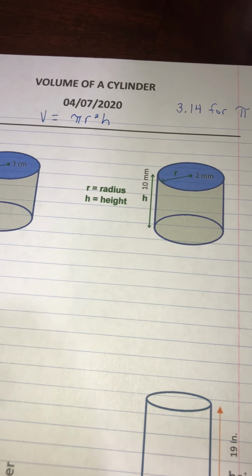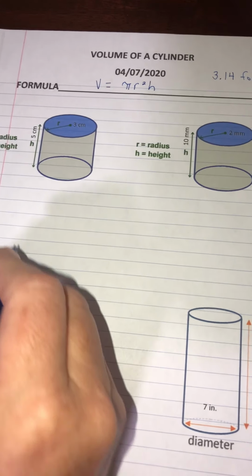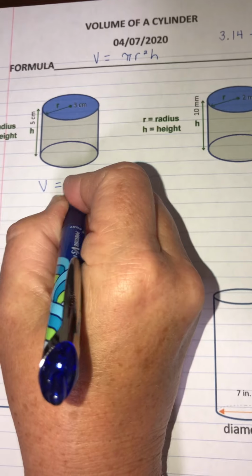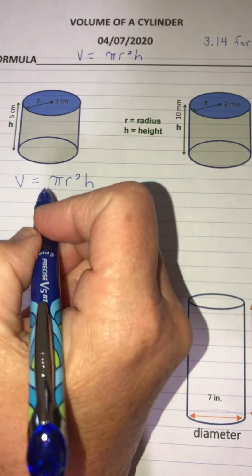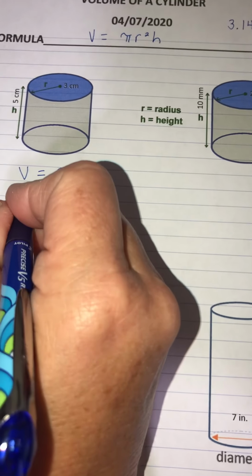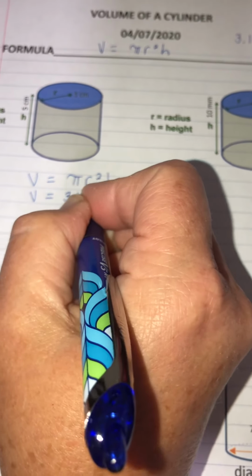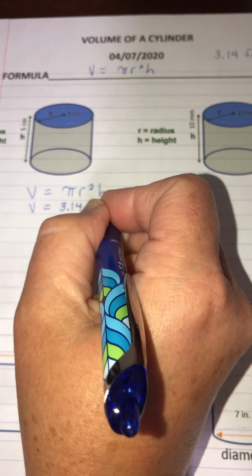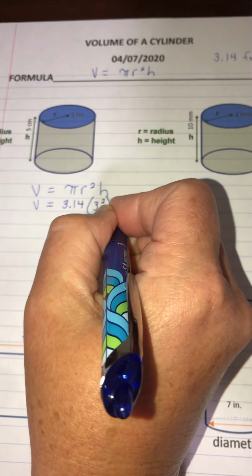So I'm going to write all of the formulas as I go, like I did before, because it helps me to keep my work in place. So volume equals pi times the radius squared times the height. You can see in this one the radius is 3 and the height is 5. So V equals 3.14 times 3 squared, remember radius is 3, times the height, which is 5.